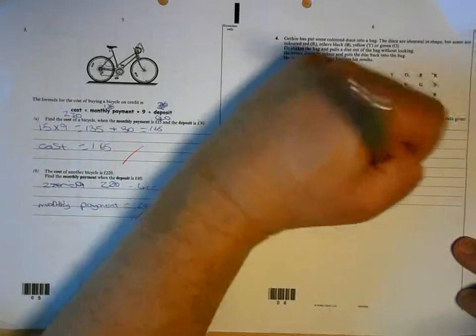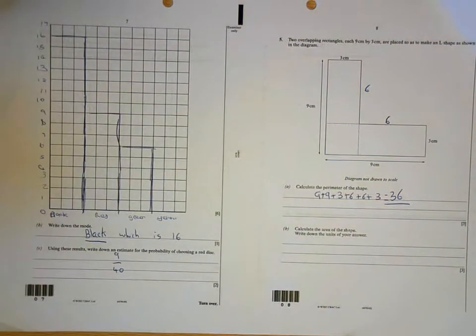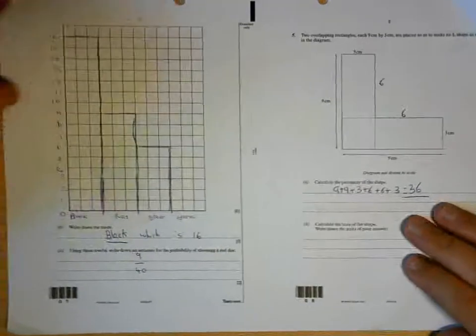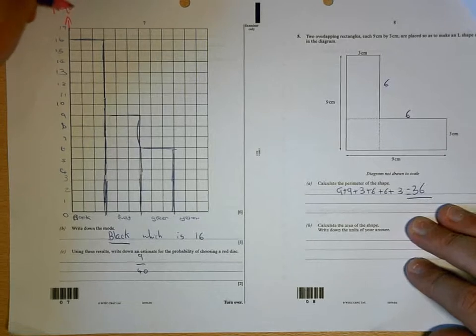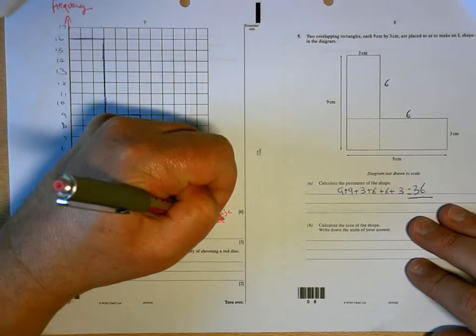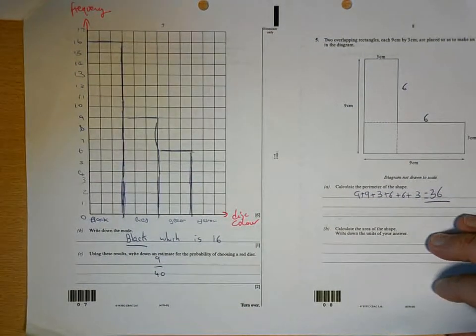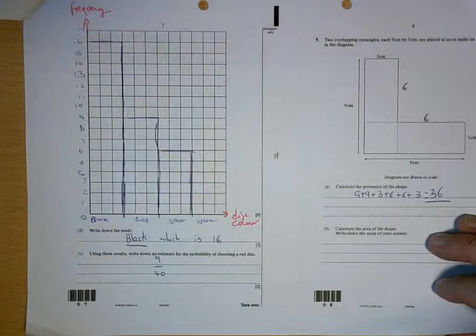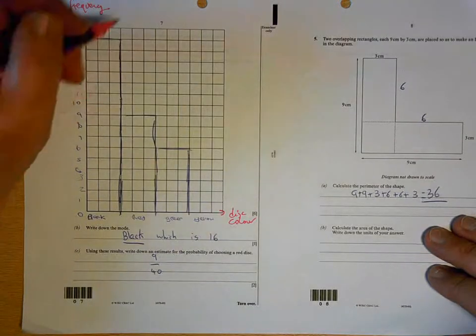16, 7, 9, 8. That's good. Okay, so you're going to lose a mark here because you haven't labelled this axis. Okay, so you need to tell me what the axes represent. Other than that, it's a nice 16, 7, 9, 8.